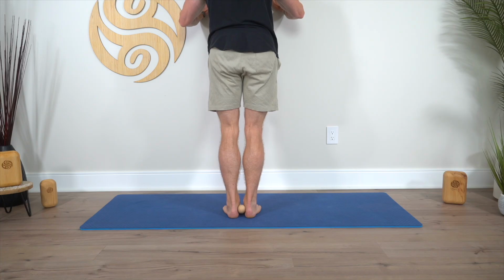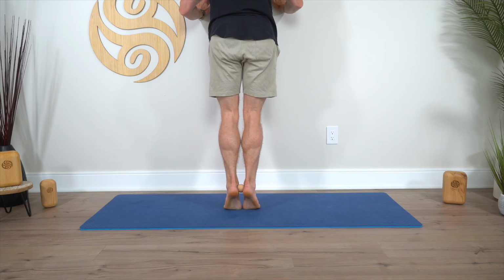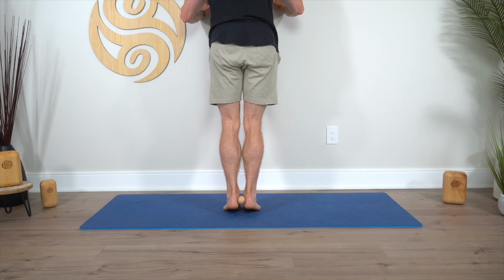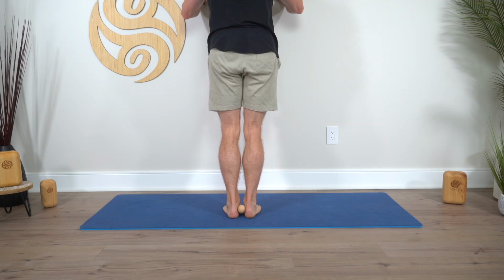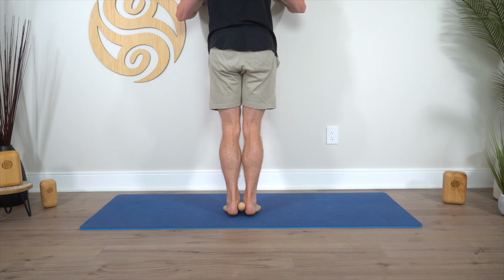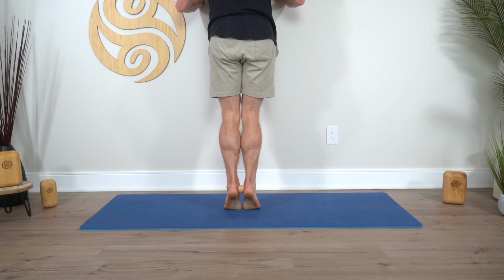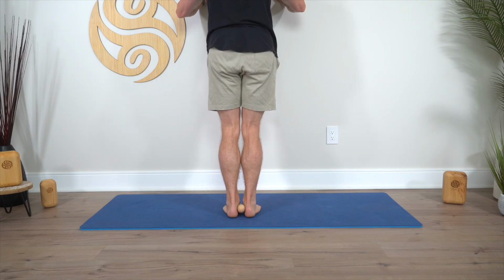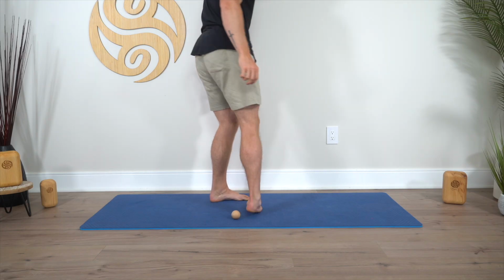Let's squeeze and exhale, come on up. Inhale, come on down. Exhale, come on up. Inhale, come on down. And we're gonna be performing anywhere from 10 to 20 reps. If you can do more, that is great. Make sure that you're doing at least 2 to 3 sets of this and perform this, of course, daily until you start feeling that your plantar fasciitis or your foot pain is starting to go away.